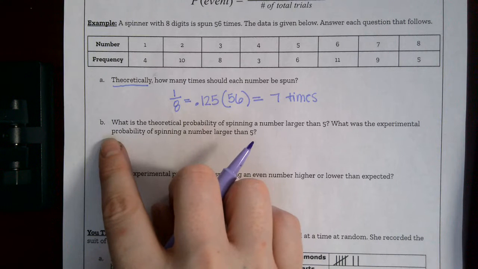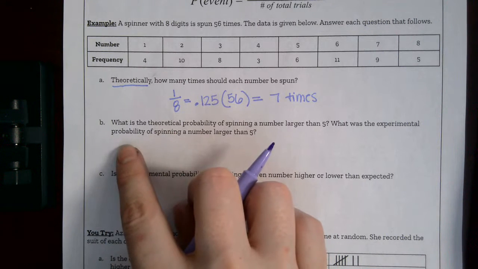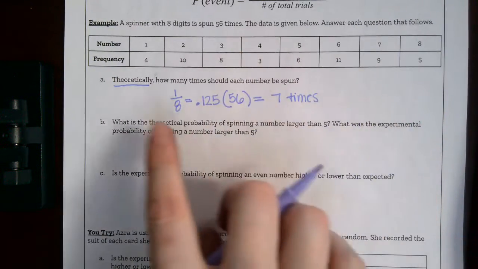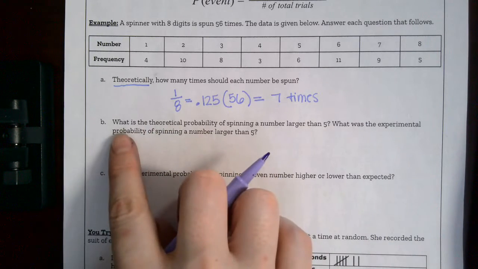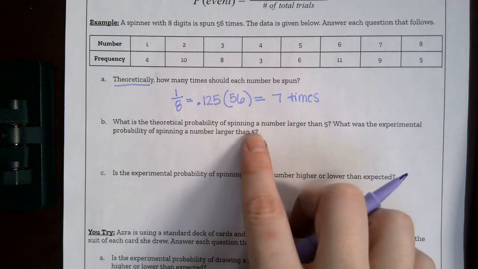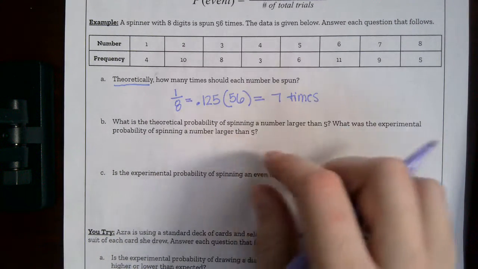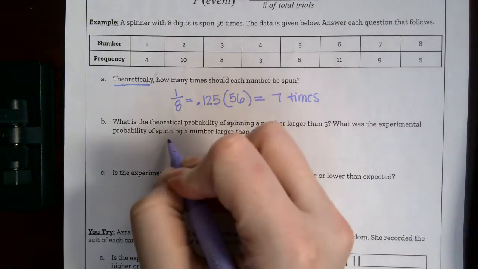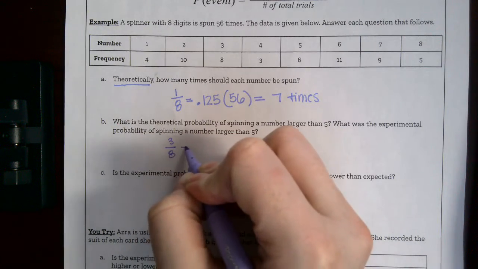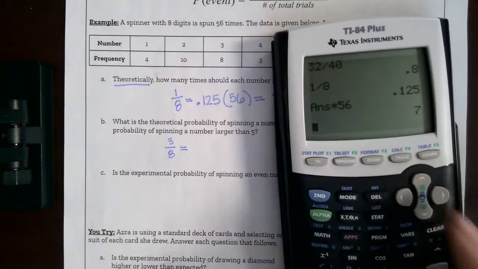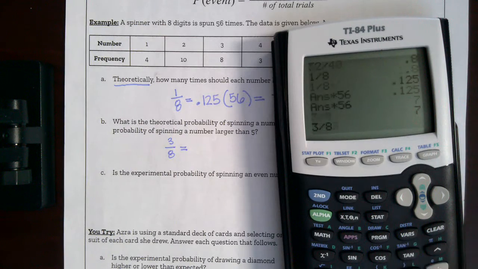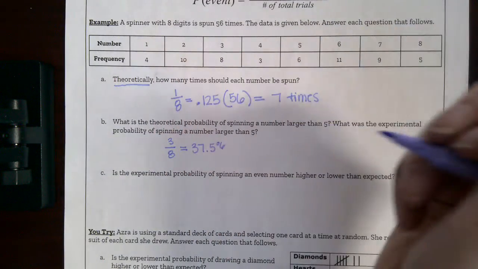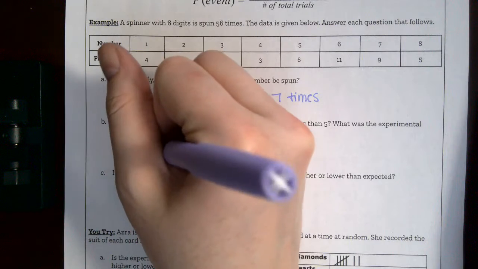So now part B gets into comparing theoretical and experimental probability. The last one, we used to predict how many times something should happen. This one, we're going to compare our theory to our experiment. So the first question says, what is the theoretical probability of spinning a number larger than 5? Again, in theory, we don't care how many times it actually happened. Numbers that are larger than 5 are 6, 7, and 8. So that's 3 out of 8. And I think finding the percentage is easier to compare, so I'm going to do that. So our percentage is 37.5%. And I like to label mine, so I'm going to label this one with T for theoretical.